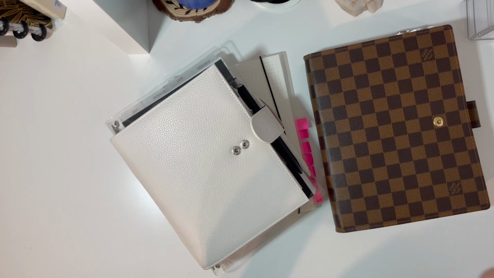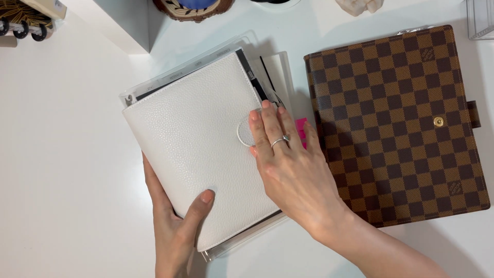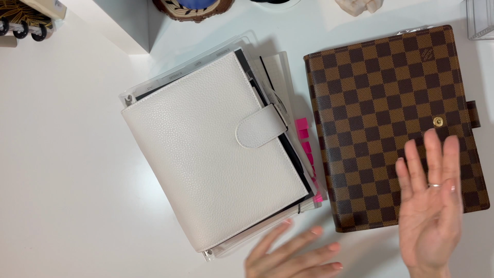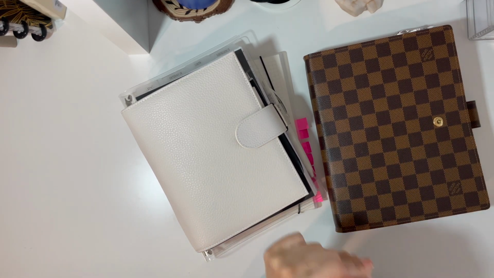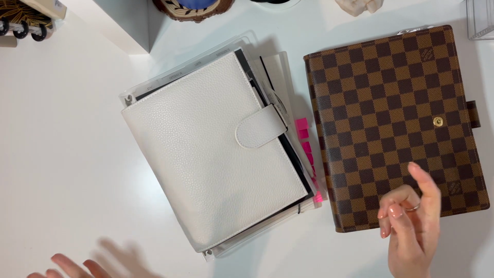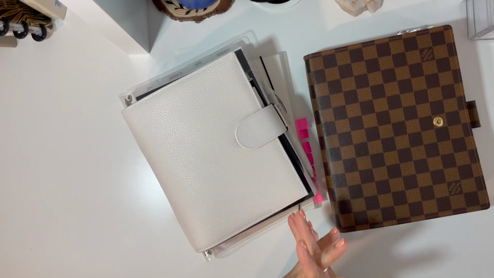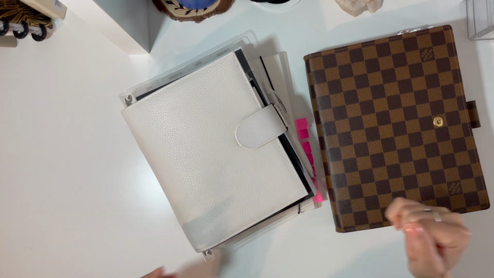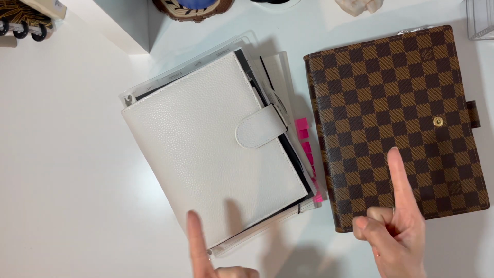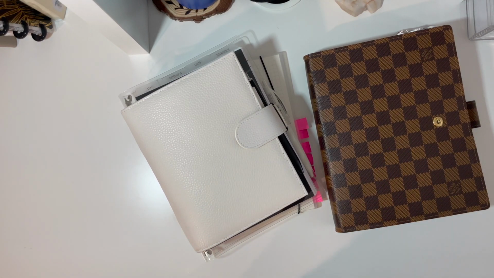So, do you have a process that you use for moving information from one planner to another? If you do, please let me know in the comments below. And if you don't, I hope this video has been helpful, because it's all about organization, and organization is absolutely fun.